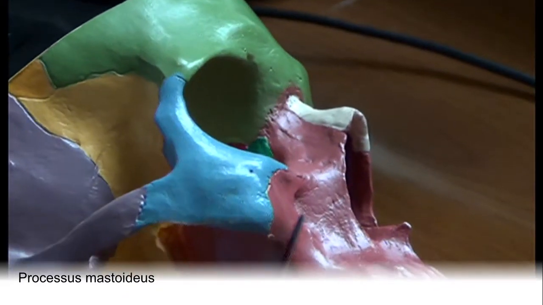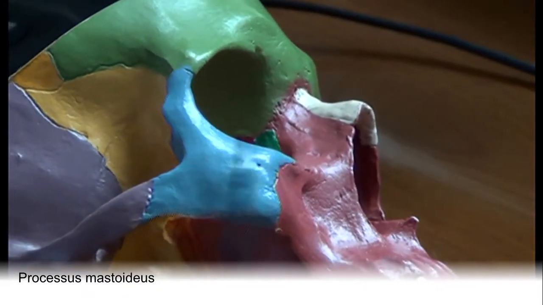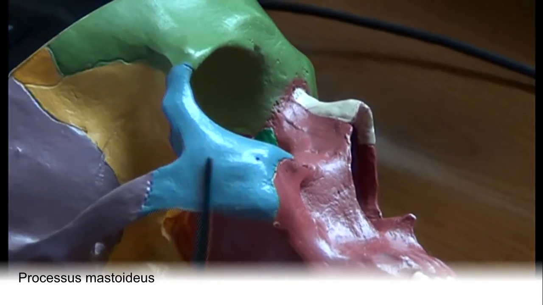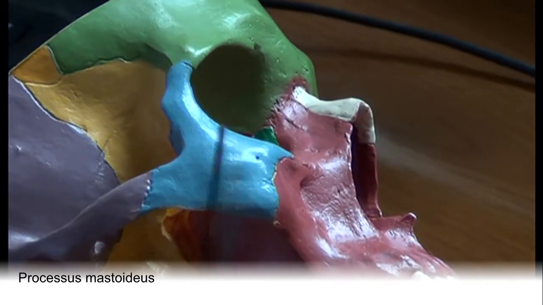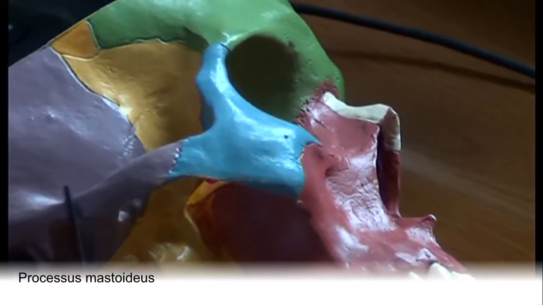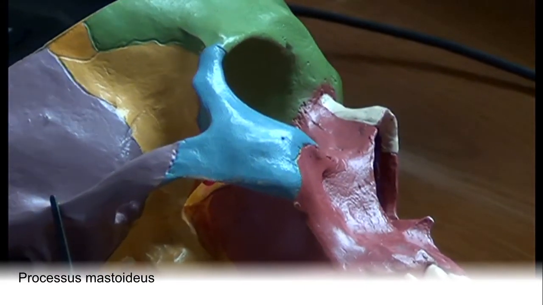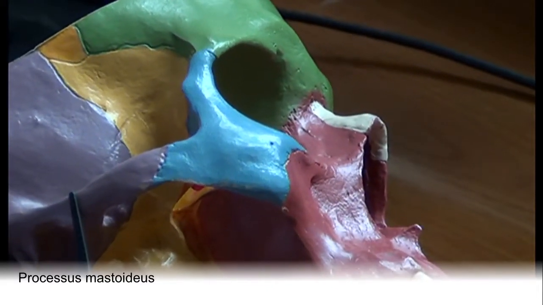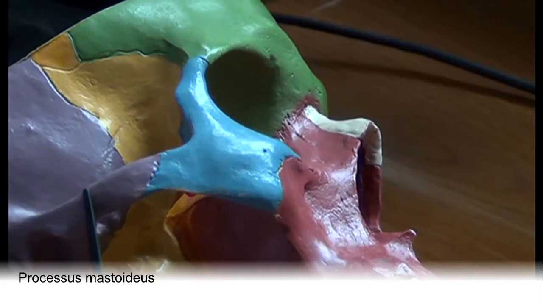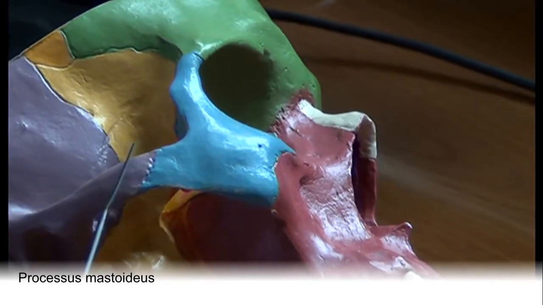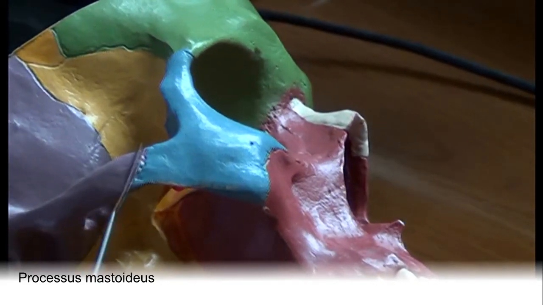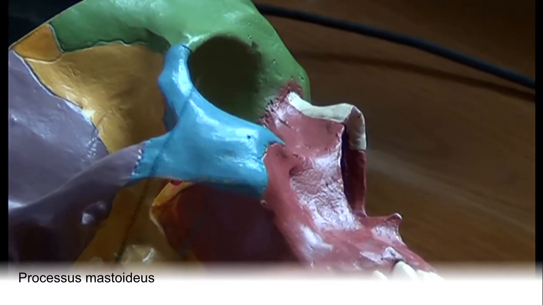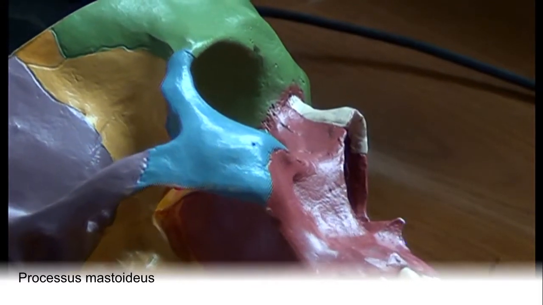This blue bone is the zygomatic bone, and you can palpate it on your face. And this is processus zygomaticus ossis temporale. You can see that processus zygomaticus is connected by a suture with the zygomatic bone.